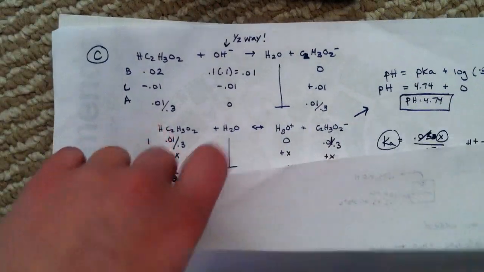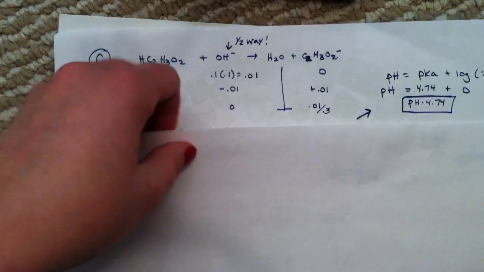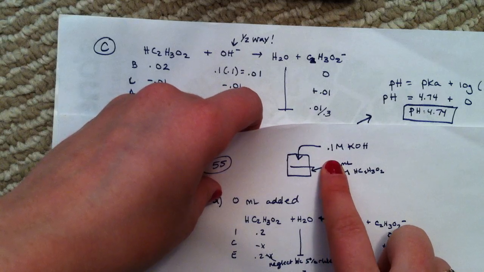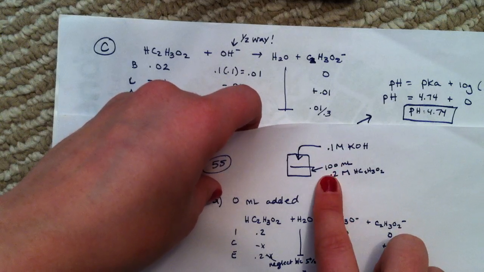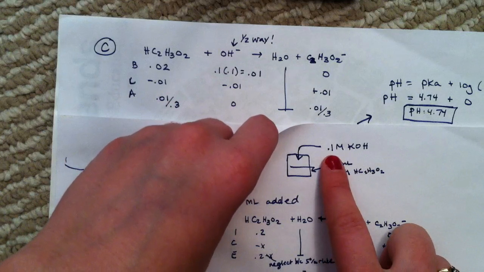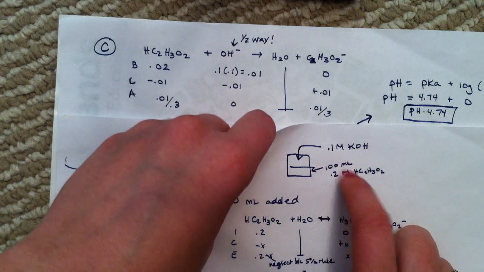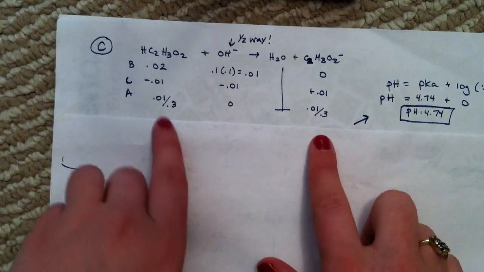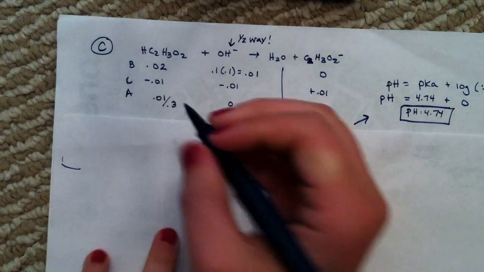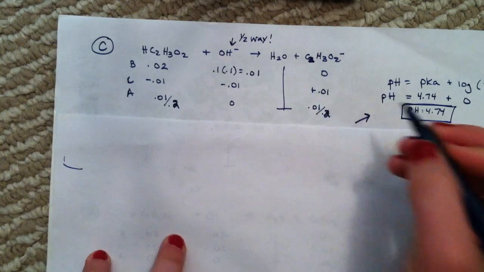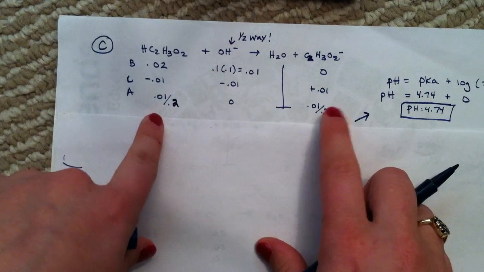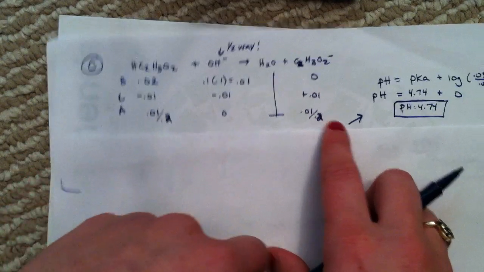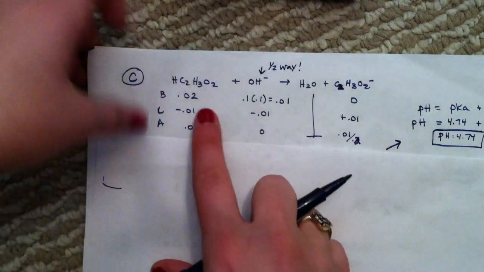Okay, the next part actually turns out to be halfway. I know it's halfway for two reasons. If I look back at the original problem, we had 0.2 molar being titrated with 0.1. So if I have 100 milliliters in the beaker, when I add 100 milliliters of the base, that would be halfway. I would need 200 to reach equivalence because this is half as strong as what's in the beaker. I also know it's halfway because when I come to the bottom, sorry, these should be 2's, the acid and its conjugate base are equal, and that happens at halfway always. The base will go away.